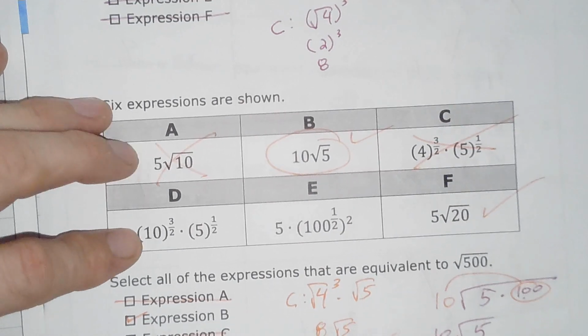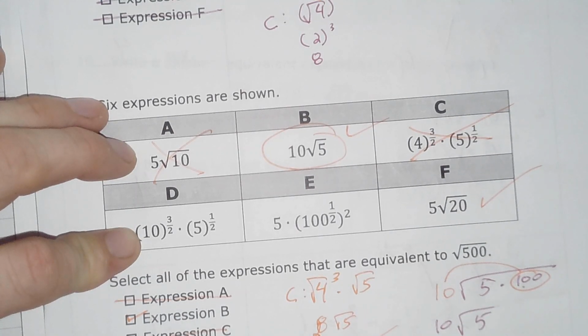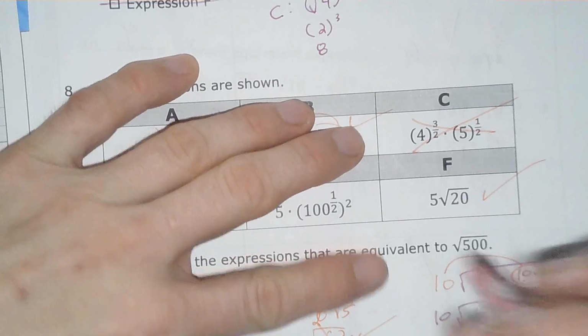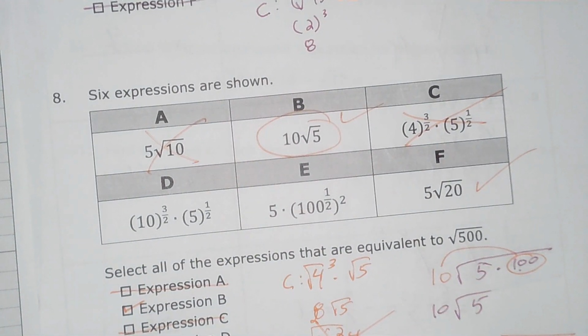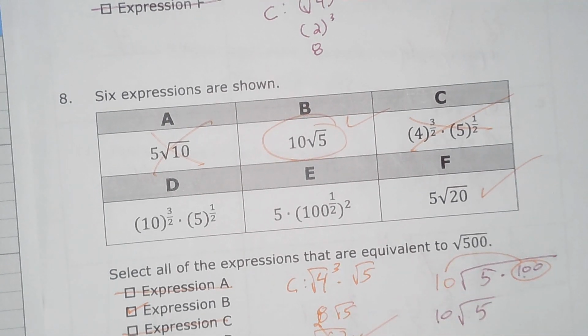Okay, then we have 10 to the square root cubed. Square root of 10 is something inconvenient. So we're going to do 10 cubed, squared. Oh boy.